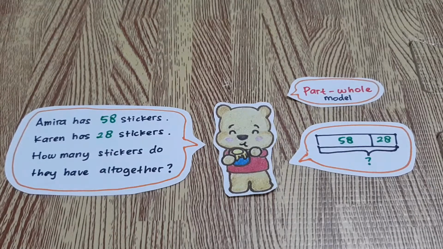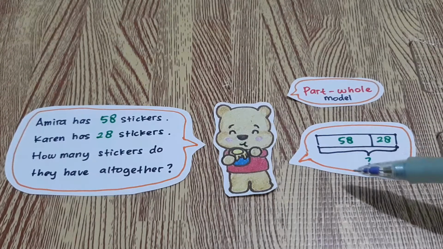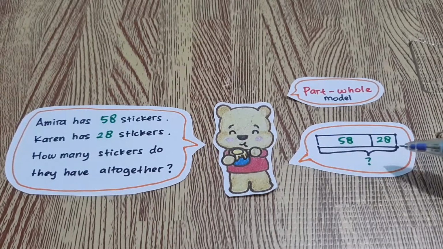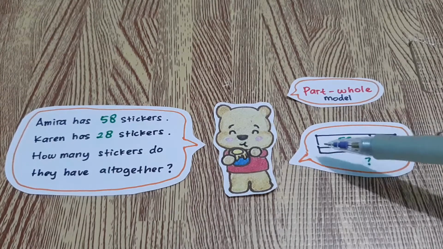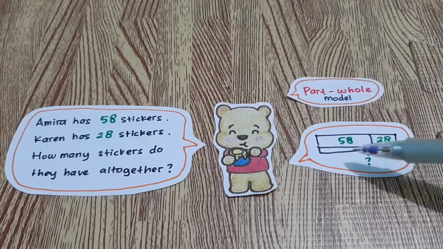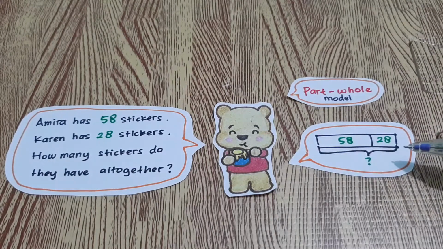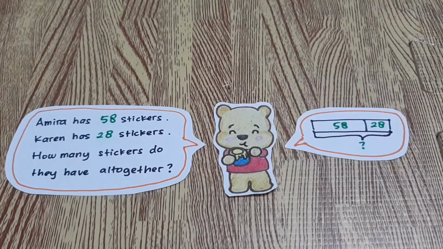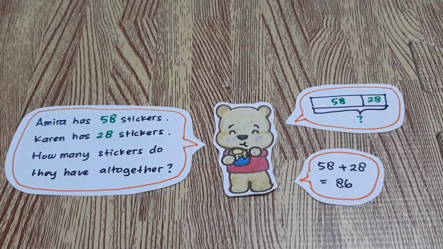Let's take a look. Amira has 58, Karen has 28. Since the question is asking altogether, which means all of them, I made it like this. 58 for Amira, 28 for Karen, and altogether is question mark. Altogether means the total from the left until the right. Since it is asking the total, it means you have to add it or you have to minus it. Yes, you have to add it. So 58 plus 28 equals 86.